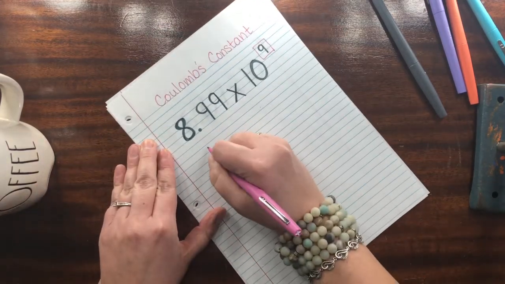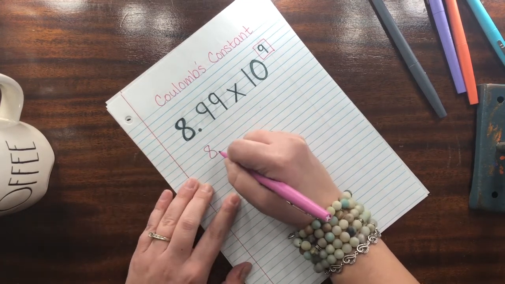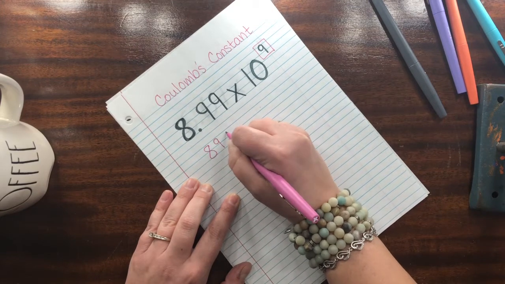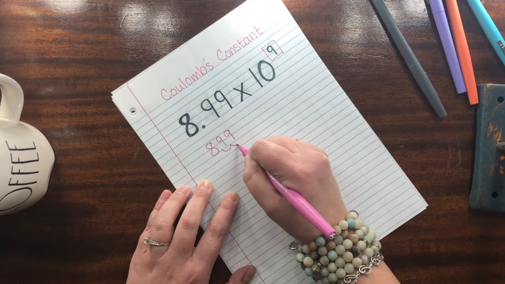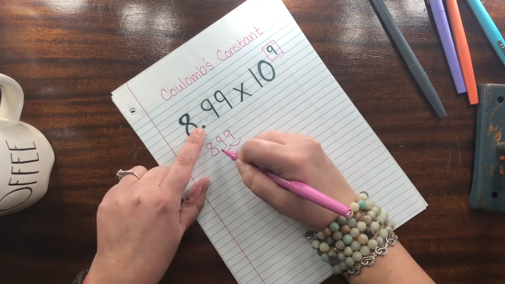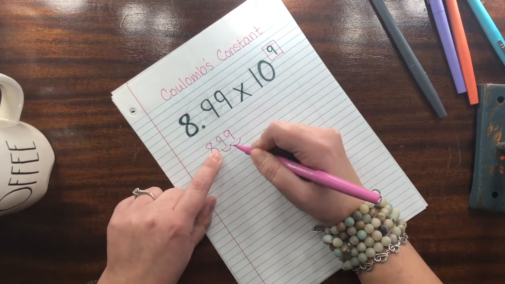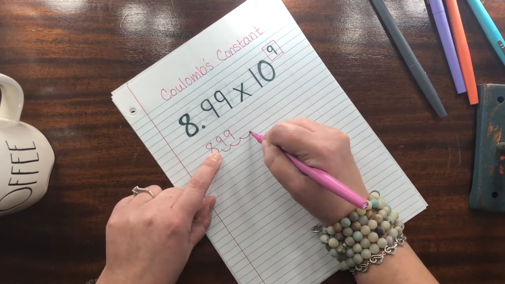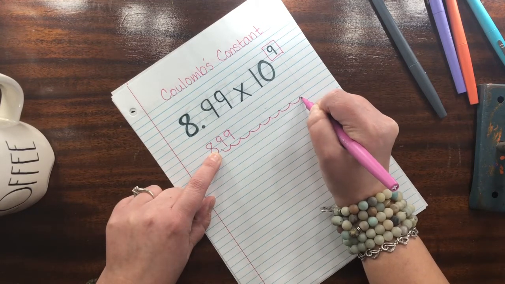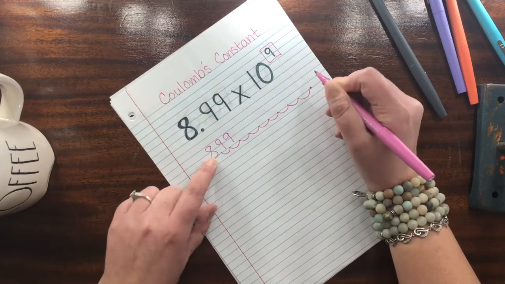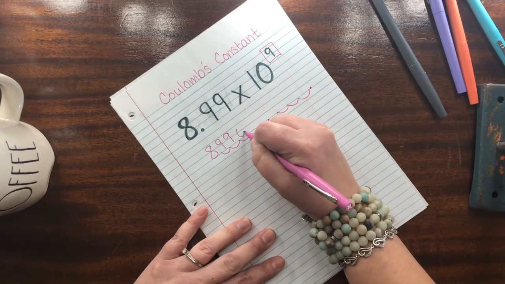So I would write 8.99, and I'm going to move my decimal. Where it started was right next to the 8, not after the 9, so I have to start counting here: 1, 2, 3, 4, 5, 6, 7, 8, 9. My decimal ends right there. I'm going to fill in all these extra spaces with zeros.